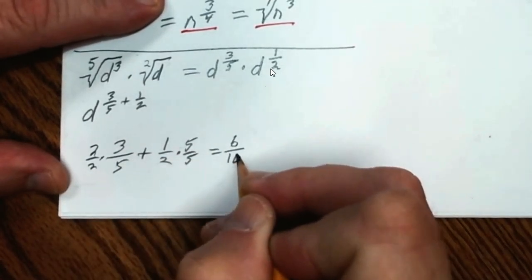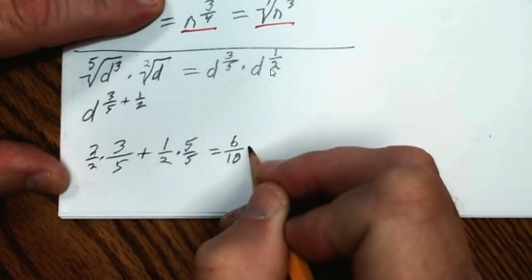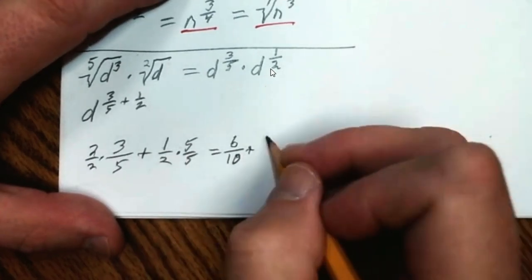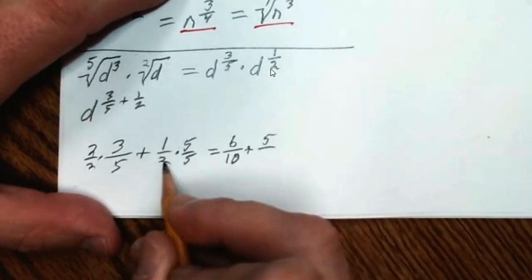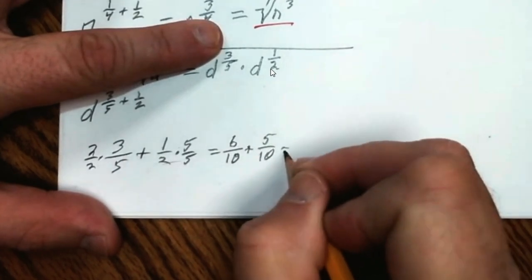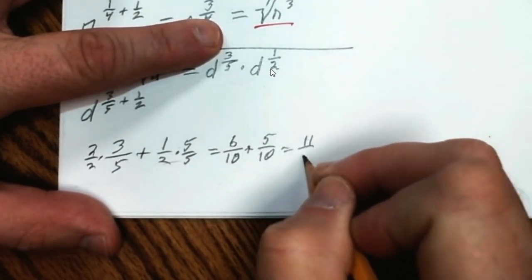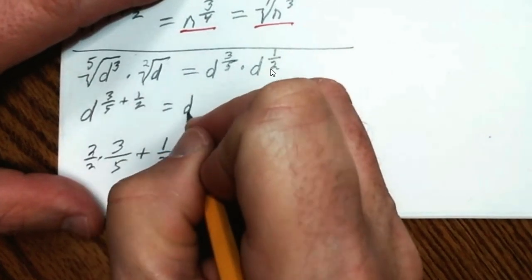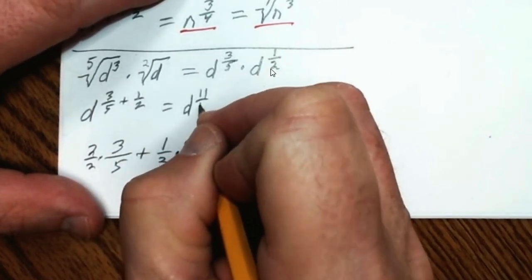6/10 plus 5 times 1 is 5. 2 times 5 is tenths. So this is 11 tenths. So that means this equals d to the 11 tenths.